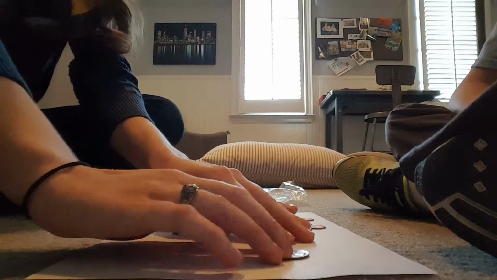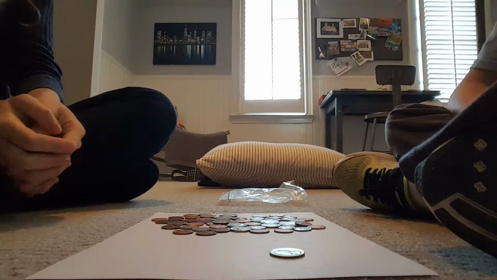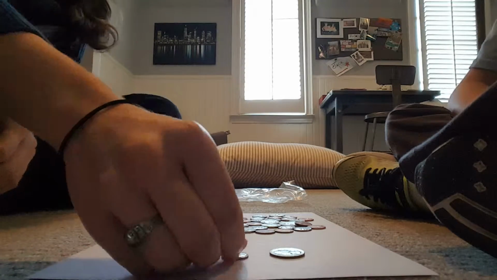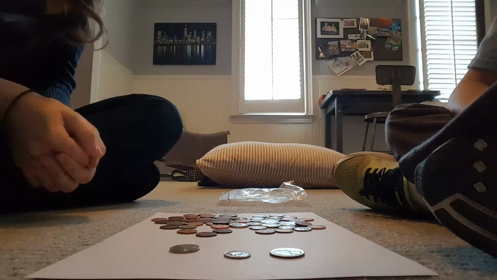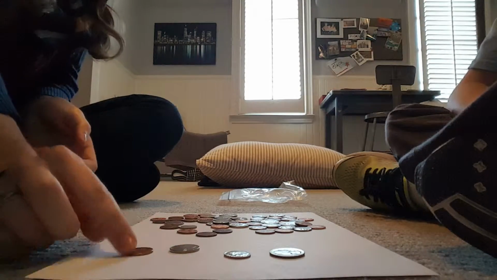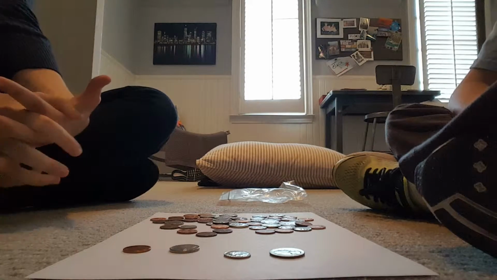So, can you tell me what this one is called? Quarter. And then, let's see. What about this one? Do you know what that one's called? Dime. And this one? Nickel. And what about that one? Penny. Very good. Okay, so now that you know what there is, no $50.